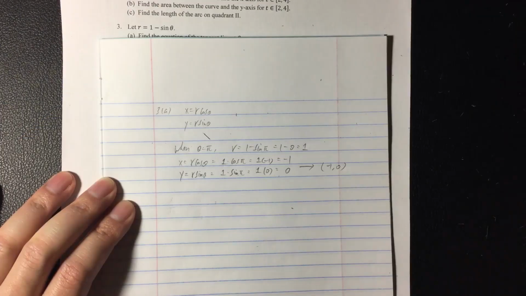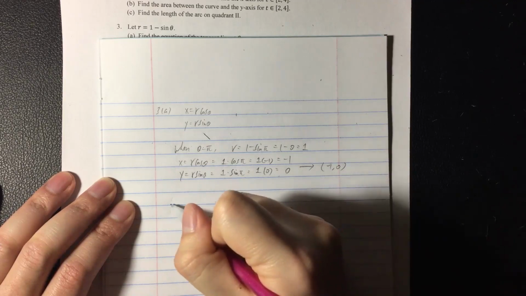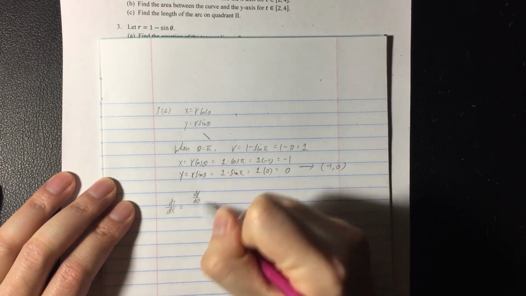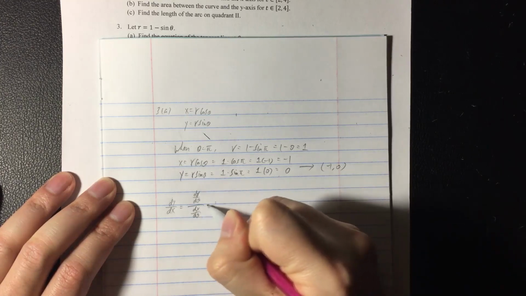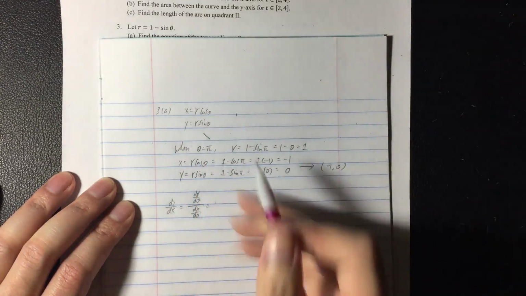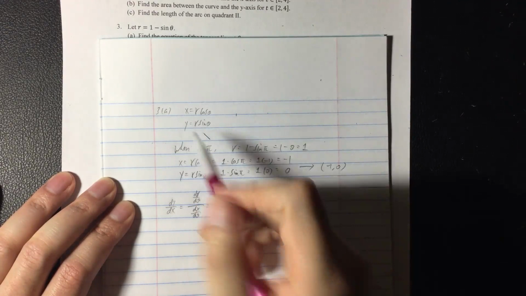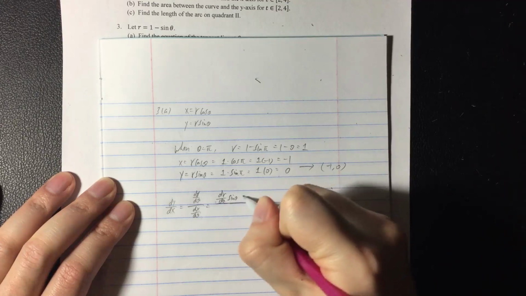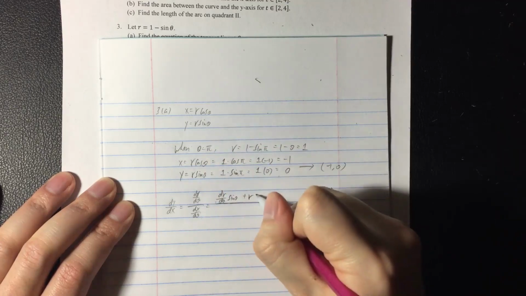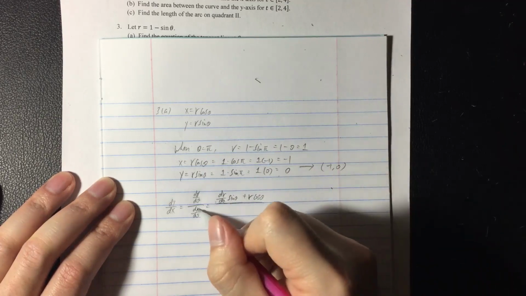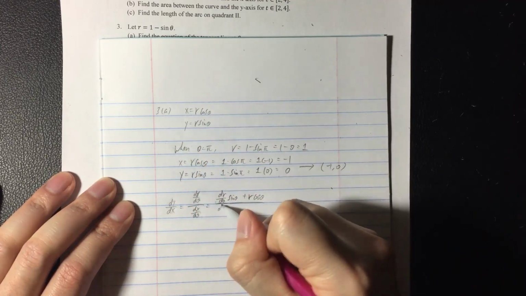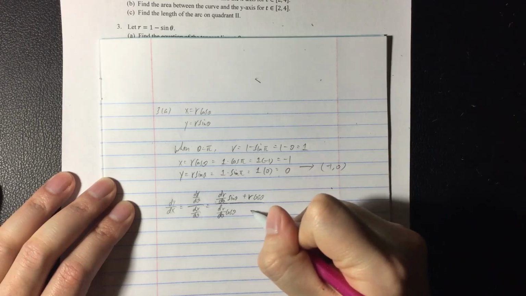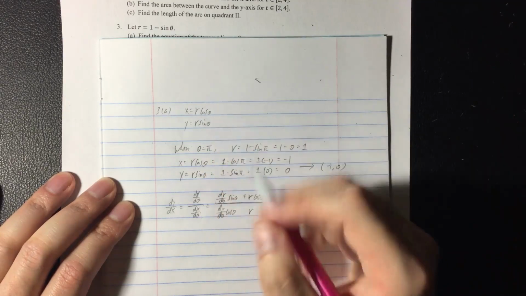Next, we try to find the slope of the tangent line when theta equals pi. Let's compute the derivative first. dy over dx can be rewritten as dy over d theta divided by dx over d theta. Since y is r sine theta, I can use the product rule to find dy over d theta. Use the product rule: derivative of the first times the second plus the first times derivative of the second. And on the bottom, for dx over d theta, use the product rule again: derivative of the first times the second plus the first times derivative of the second. Derivative of cosine is negative sine.